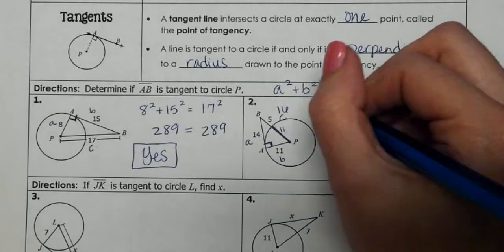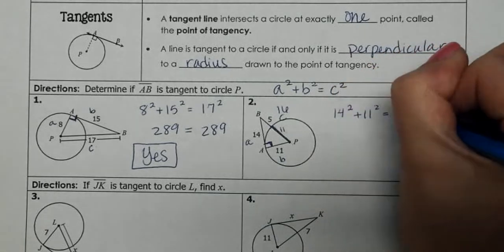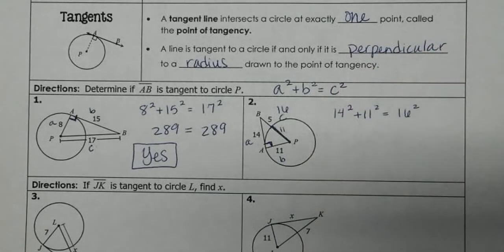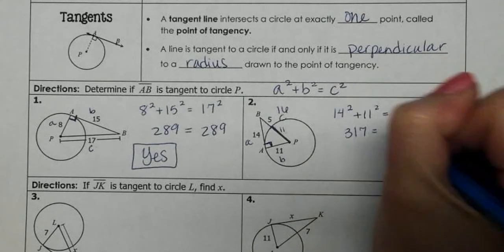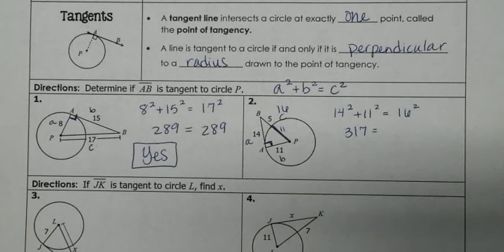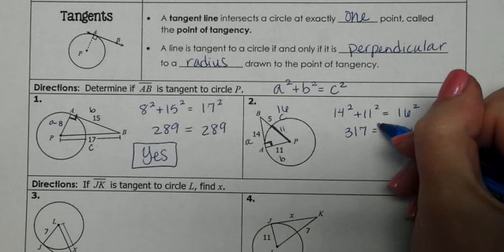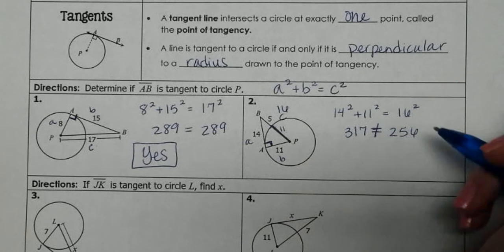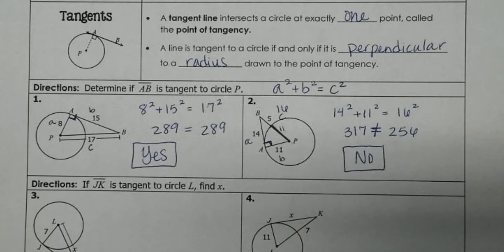So I'm going to take 14 squared plus 11 squared and set it equal to 16 squared. So in your calculator, 14 squared plus 11 squared, that should be 317. And on the other side, 16 squared should be 256. Now those are not equal. That does not work. So no, this is not a tangent line to the circle.